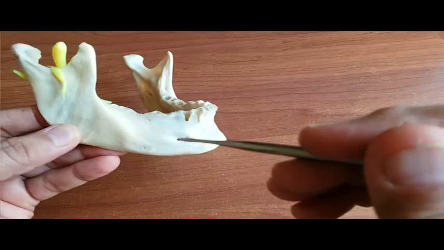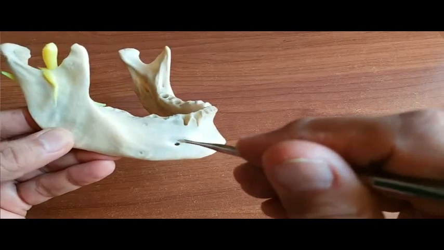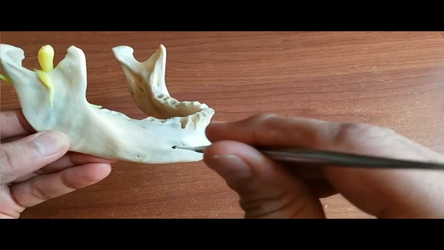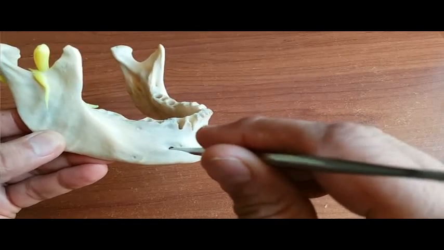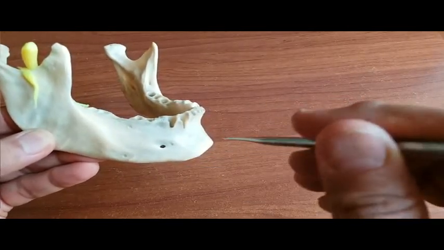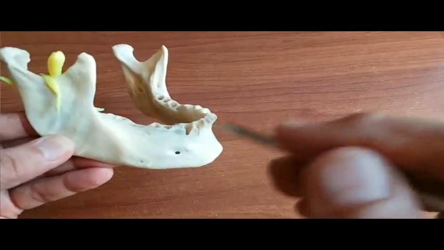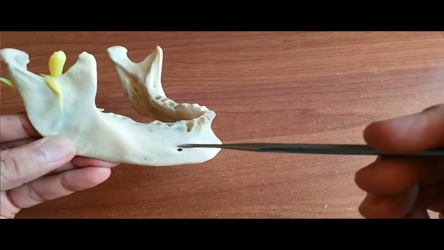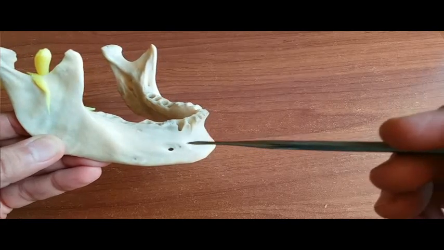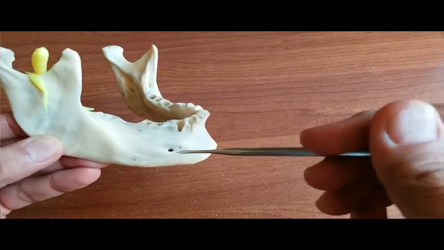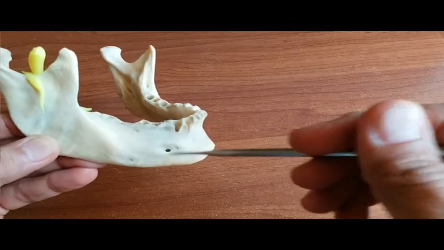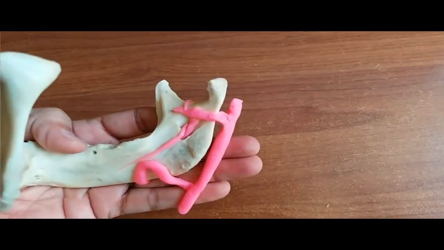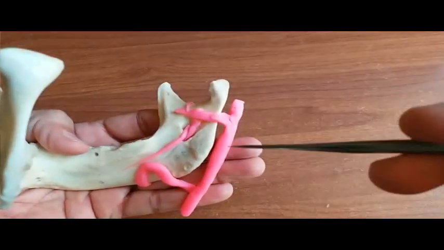And the last one, this is actually a branch of the inferior alveolar nerve, that is mental nerve, which will emerge from the mental foramen. This will supply the skin of the chin. So inferior alveolar nerve actually runs in the mandibular canal, and at this level divides into two branches: incisive branch, which will supply the incisors, and the mental branch, which will emerge from the mental foramen to supply the skin of the chin. Now let us consider the arteries that are closely related to the mandible.